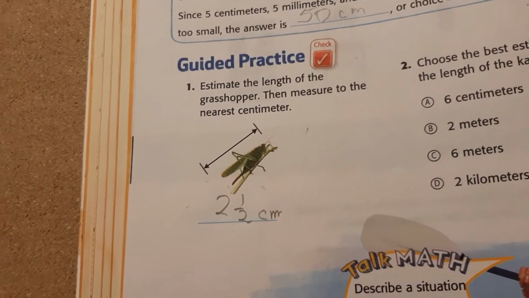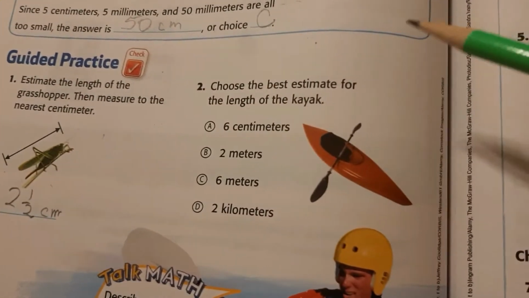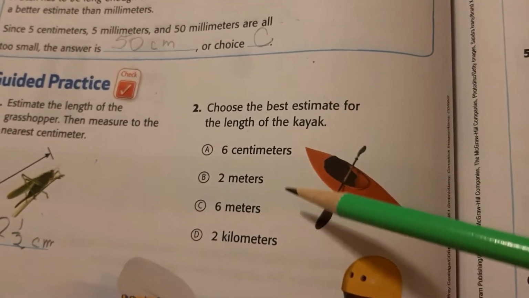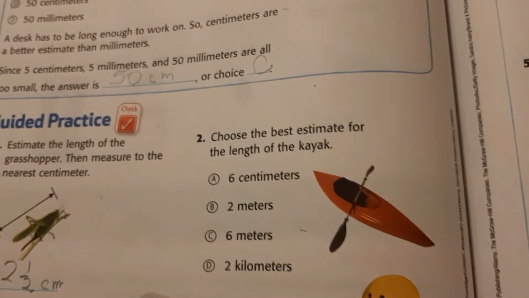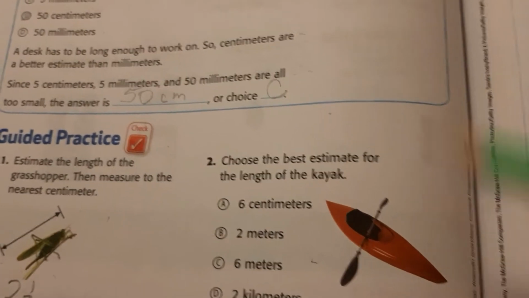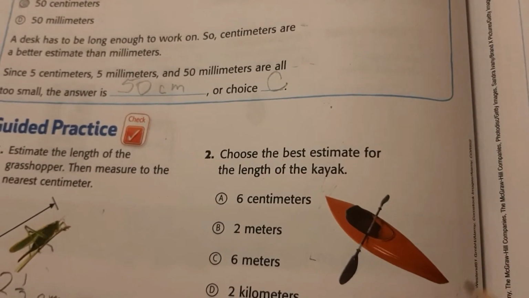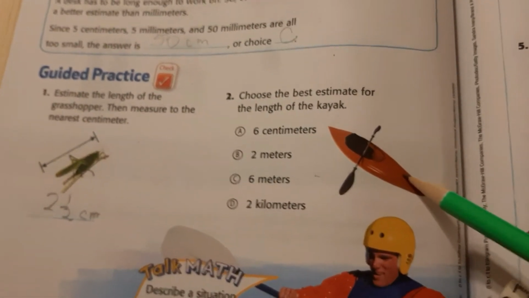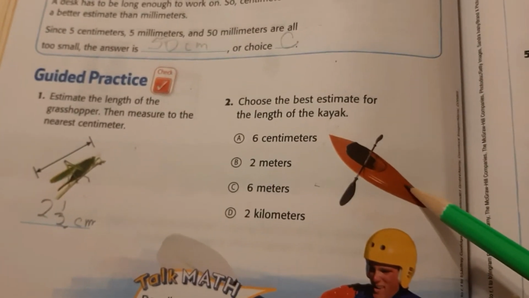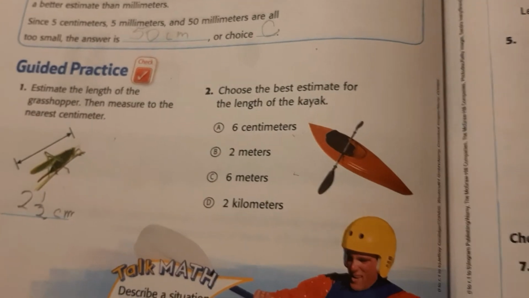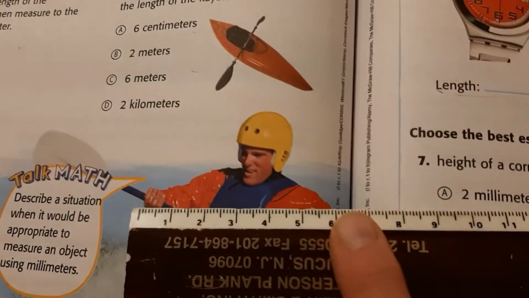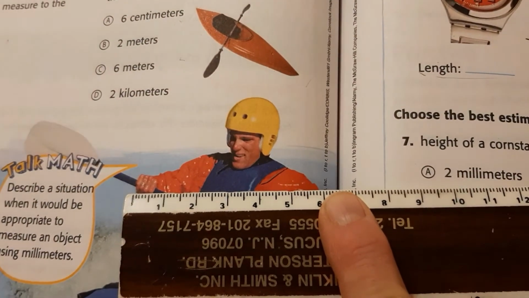centimeters. Okay? Now this one's a different kind of question. It says, choose the best estimate for the length of the kayak. You're not going to measure this actual kayak, because they don't have the little lines here. They want you to picture a real kayak. What would be the best estimate? Well, would it be 6 centimeters? Take a look at your centimeter ruler. Could anybody fit in a kayak that was 6 centimeters? I don't think so. How about 2 meters?